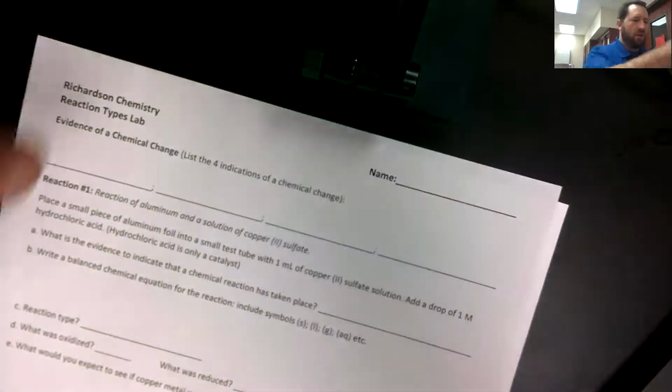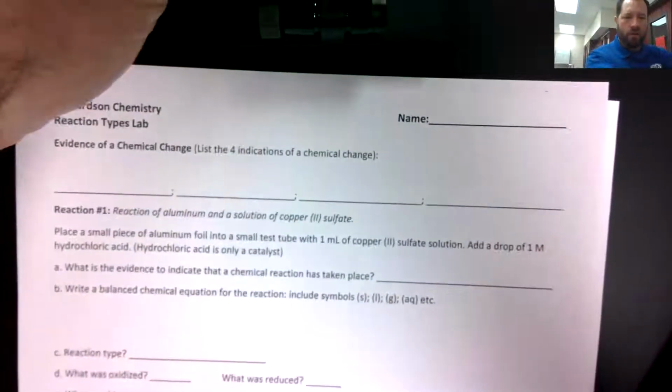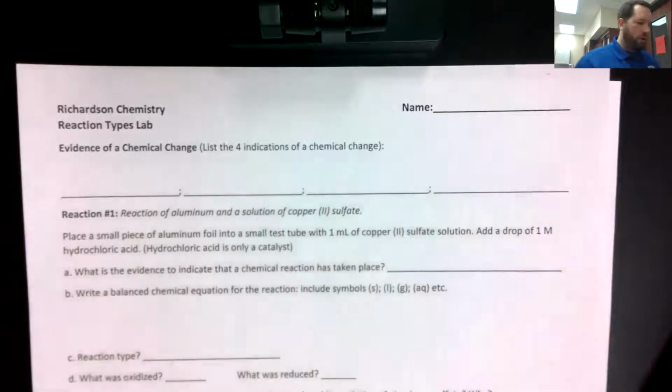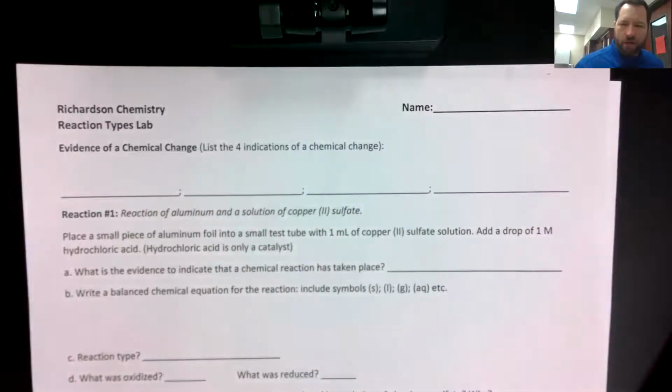Here is that lab. Here's what it looks like in the hard copy. And the first thing it asks for are the 4 indications of a chemical change. We covered that briefly last semester, but even if you were here for a typical year, I would help you out with that one to begin with, just to make sure we know what to look for.